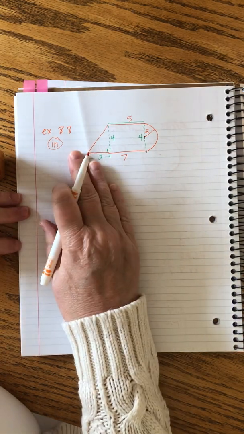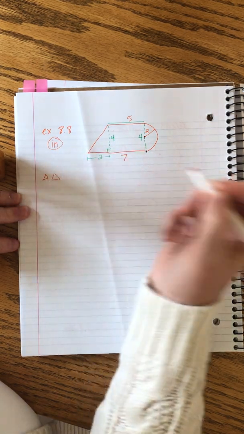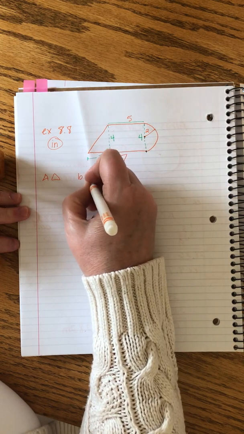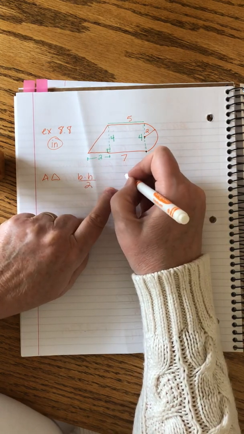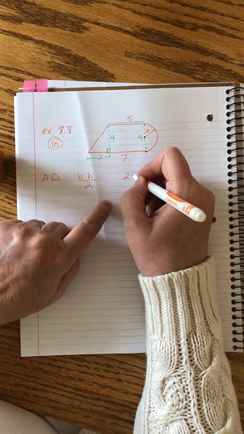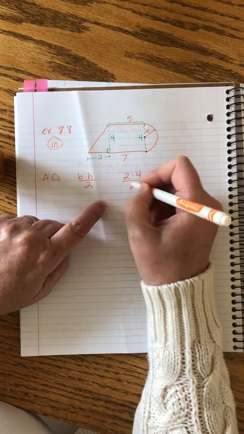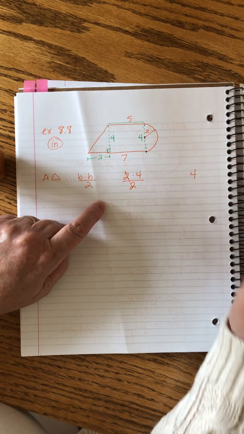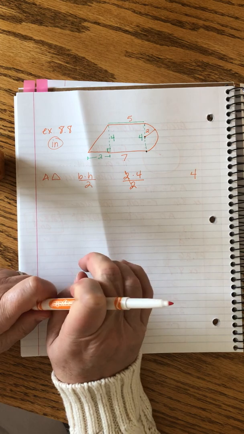So I'm going to start on the left and work across. The area of the triangle is what we'll do first. It's base times height divided by 2. The base of this triangle is 2. The height of this triangle is 4. I did all that work ahead of time, so it's all easy for me. The 2 in the formula cancels. That means the area of the triangle is 4 inches squared. I won't put the unit on it yet.